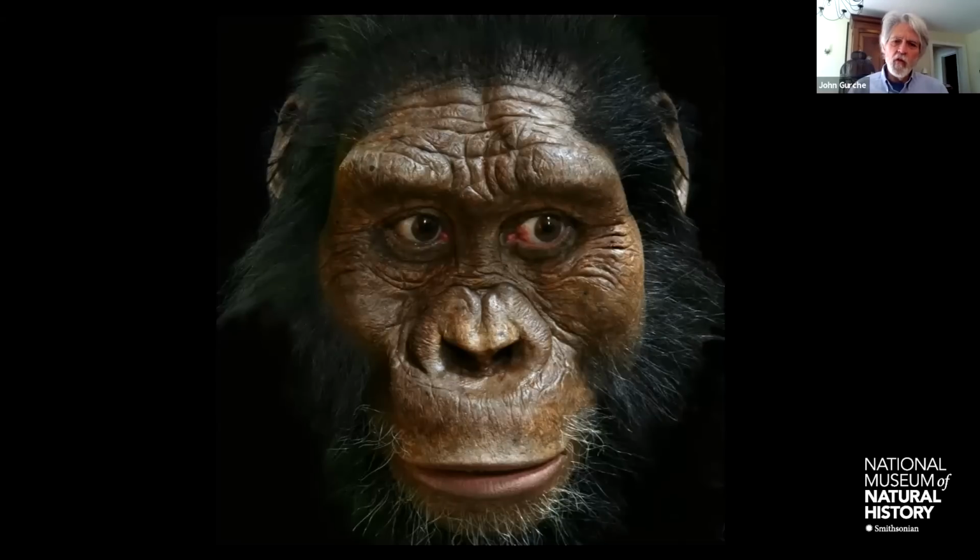So this is an ancestor. This is just a sort of opening shot, but it's an ancestor that lived around 3.8 million years ago. It's Australopithecus anamensis. And the skull was just announced for the first time in 2019. So this was a very exciting project to work on.